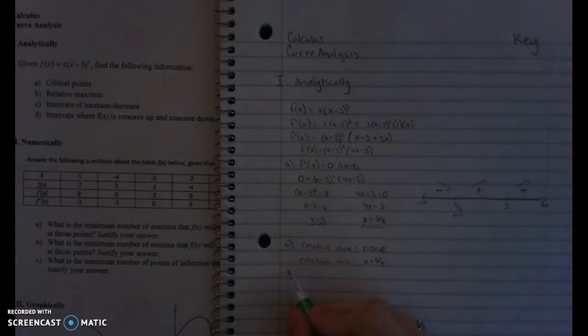Okay. For part C, we're finding the intervals of increase and decrease. Well, we've already got that labeled right here. So I have a decreasing interval from negative infinity to 3/4. And then the rest of this is all increasing, increasing from 3/4 to infinity.